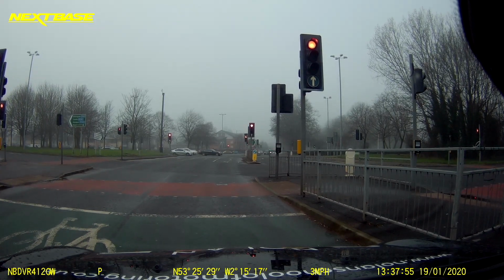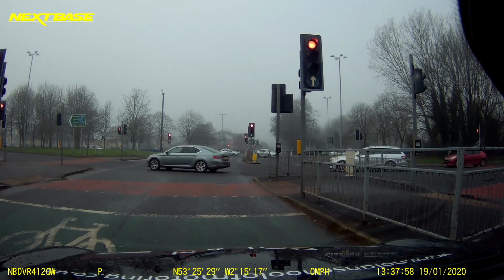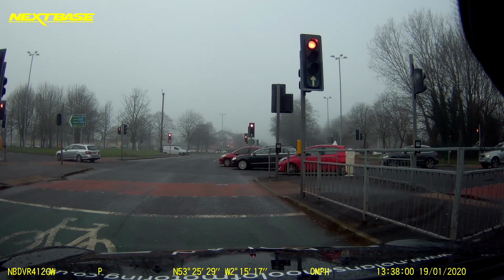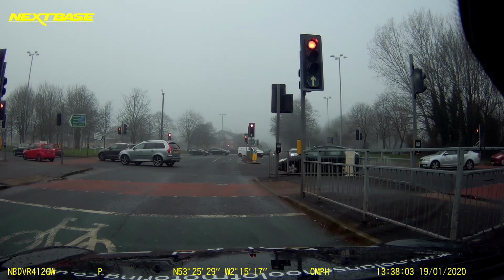As we wait for our green light, we can look ahead and we can plan our journey. We can clearly see our right turn will be made at our next set of traffic lights.